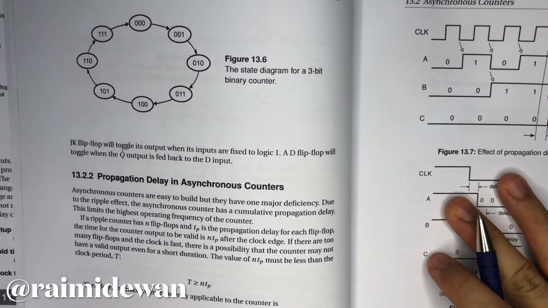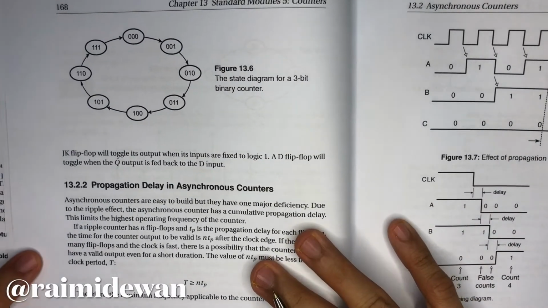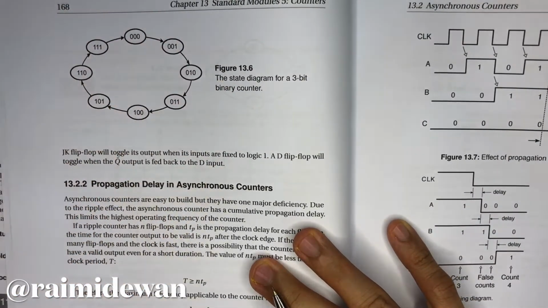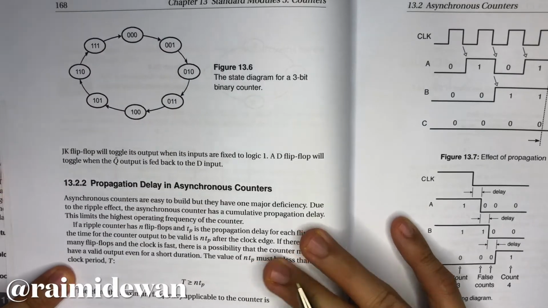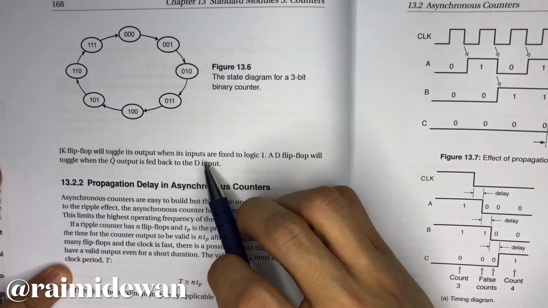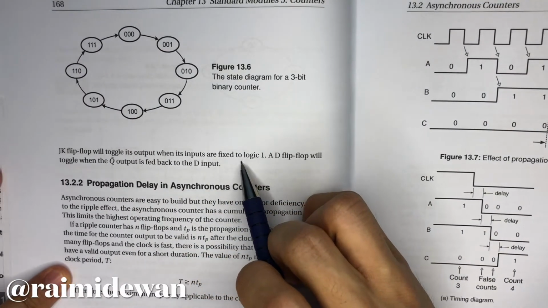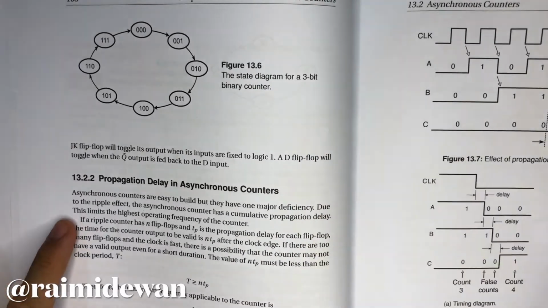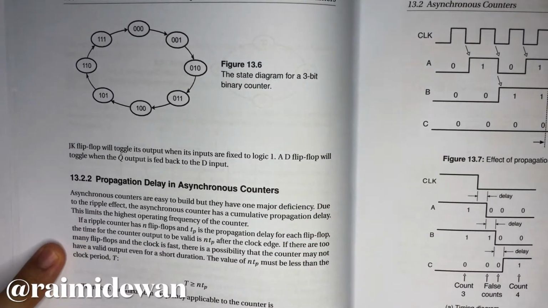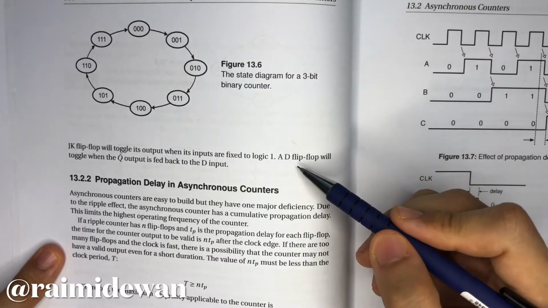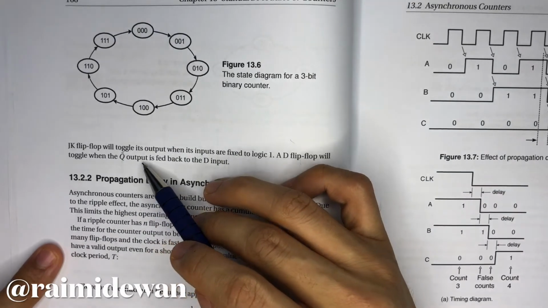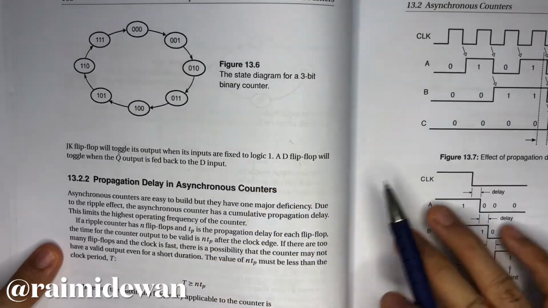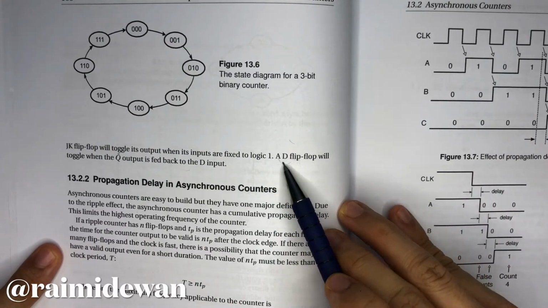Now, this is the corresponding state diagram for a 3-bit binary counter. I think it's straightforward. A JK flip-flop will toggle its output when its inputs are fixed to logic 1. I think you can already learn this from the previous lecture on the JK flip-flop, right? When we have both J and K at 1, we will toggle the outputs, okay? A D flip-flop will toggle when the output Q bar is fed back to the input. This one is for the D flip-flop, okay?